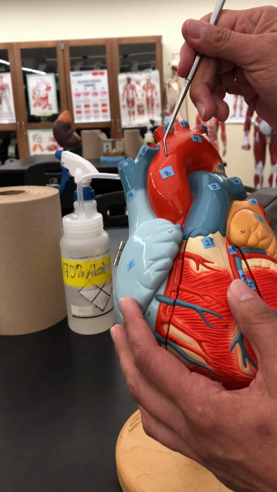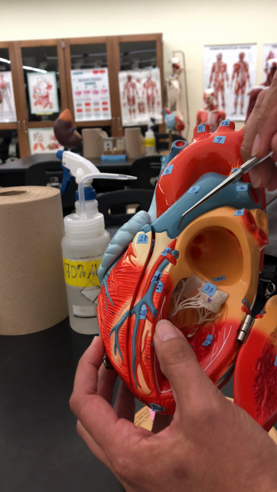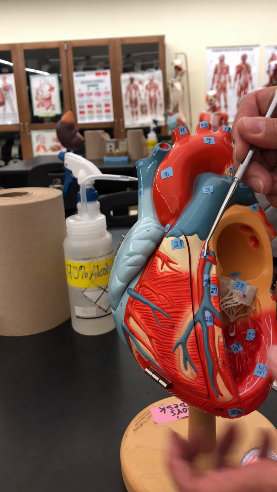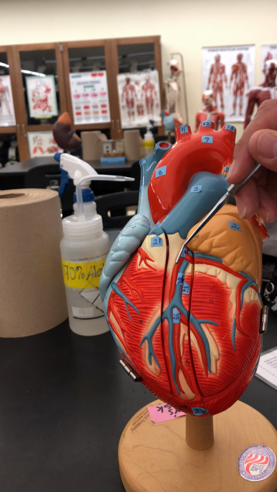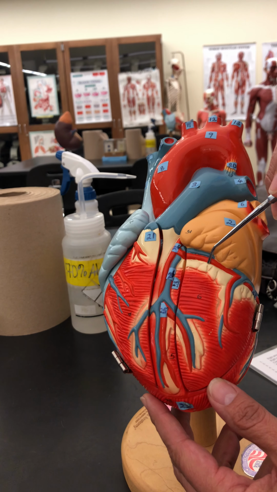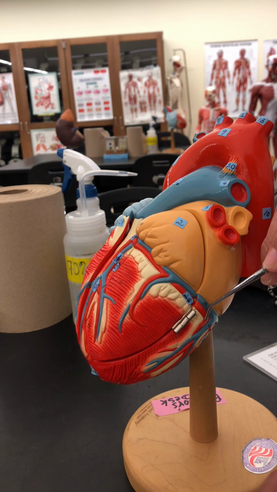Right off of the aorta, you have two main coronary arteries. So you have the right coronary artery and the left coronary artery that runs beneath the pulmonary trunk. As it comes out, it branches, and so the left coronary artery branches into the anterior interventricular artery. And this branch right here, you see that it circles around the heart. This is the circumflex artery.